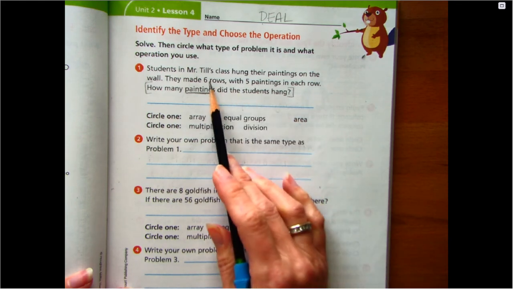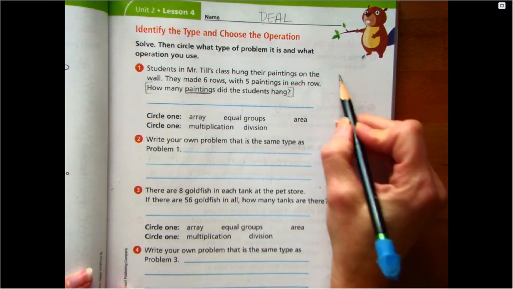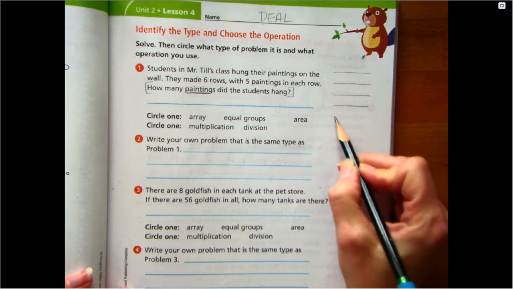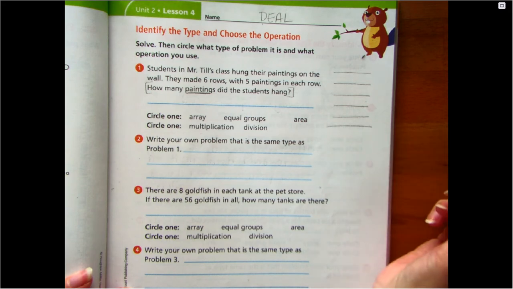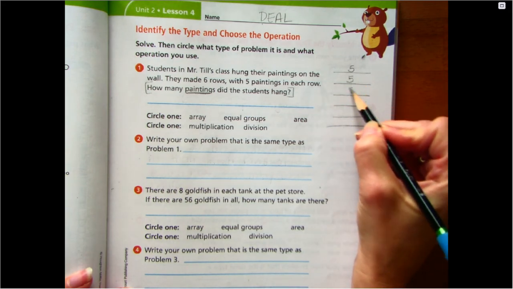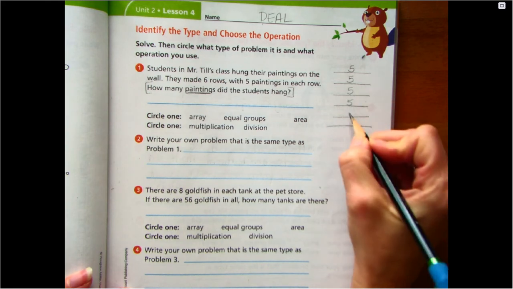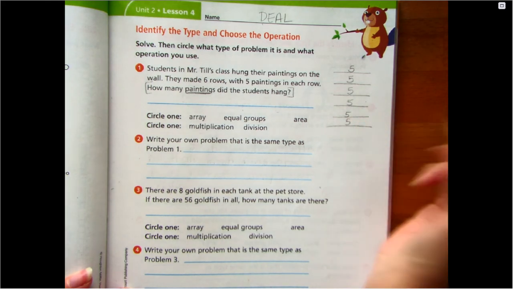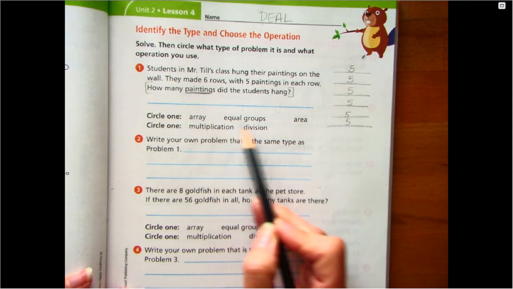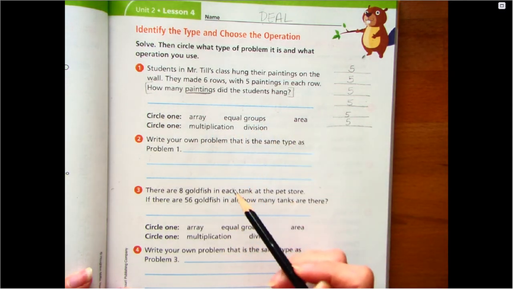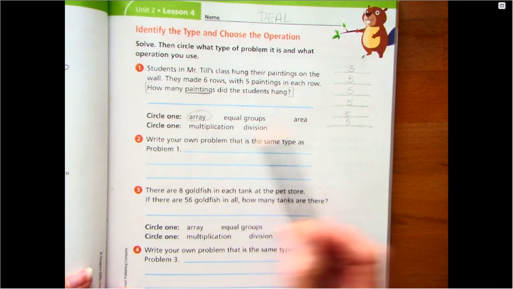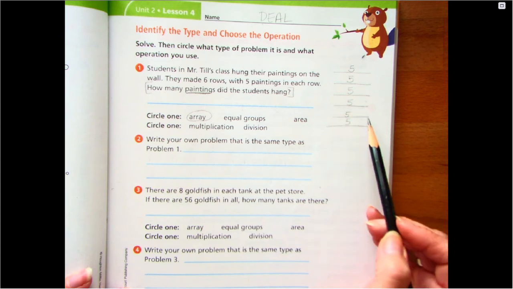So if he made rows, there are 6 of them. 1, 2, 3, 4, 5, 6. And there are 5 in each row. I'm just going to write the number 5. I'm not going to draw 5 of anything. This is faster. What does that look like to you? An array, an equal group, or an area problem? Hopefully, you know it's an array problem, right? We've done a lot with rows of things.